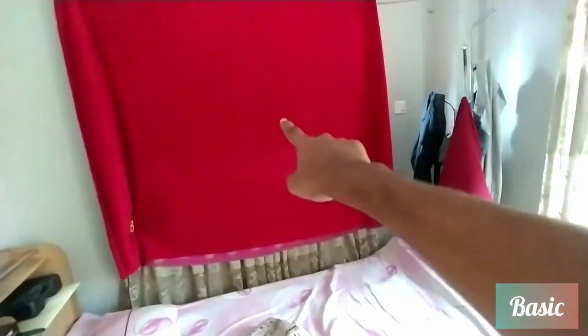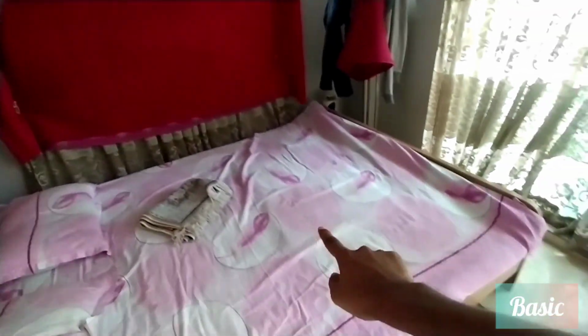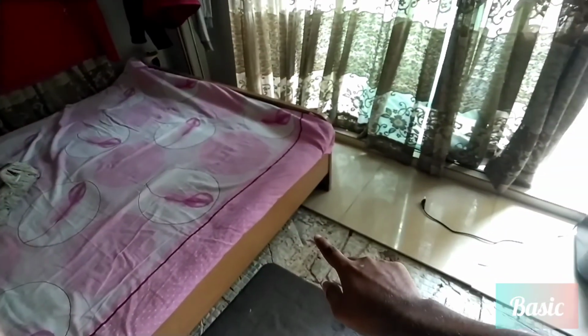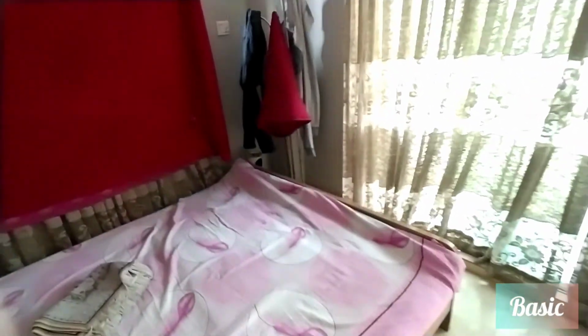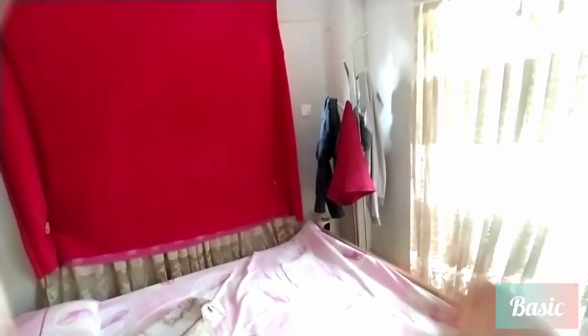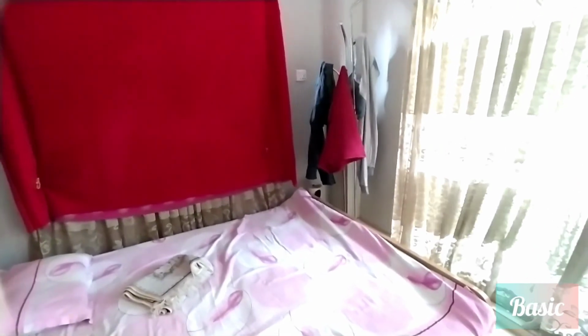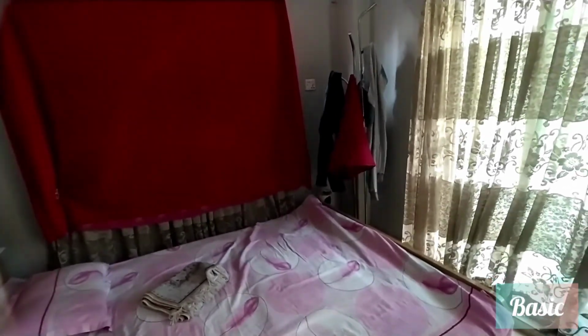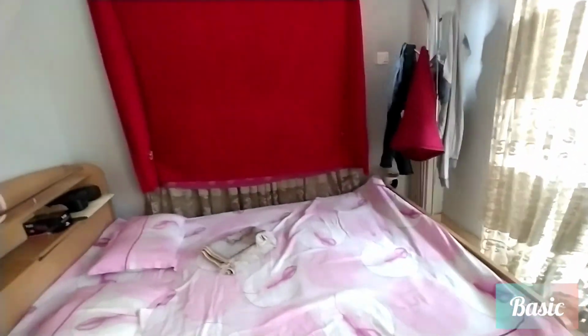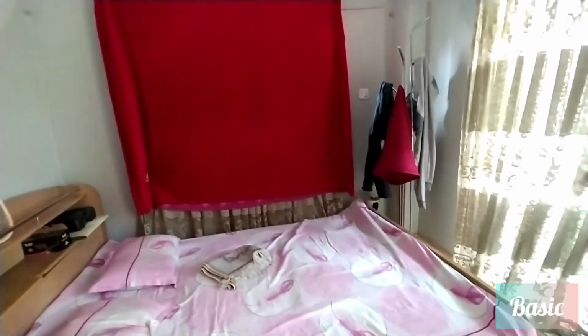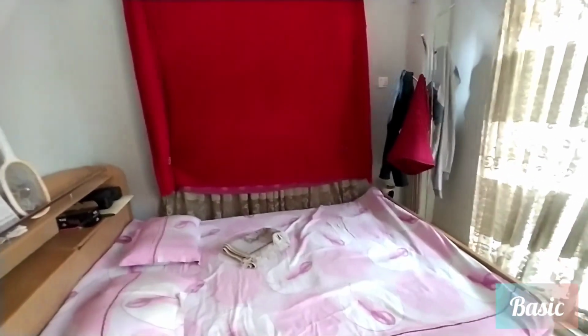But this one projects direct sunlight, and the sunlight is directly projected from here to here and all the way here. Because of that, the room becomes overheated, and sometimes this becomes so unbearable. I felt like I was inside a pressure cooker.